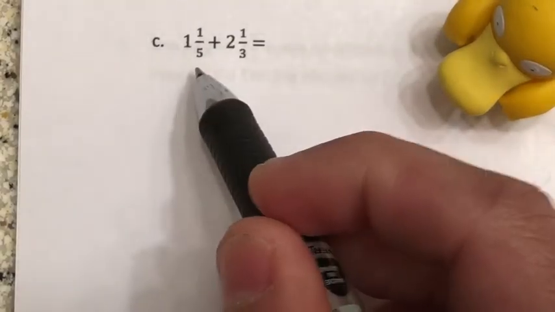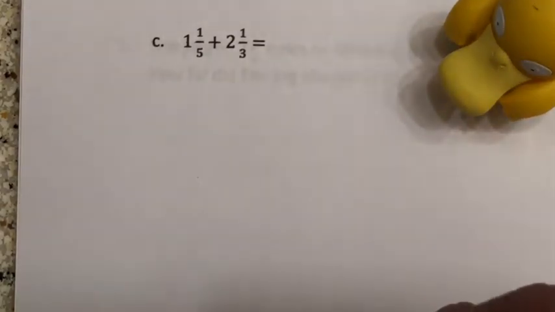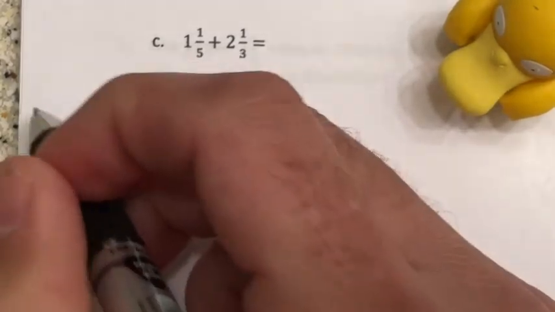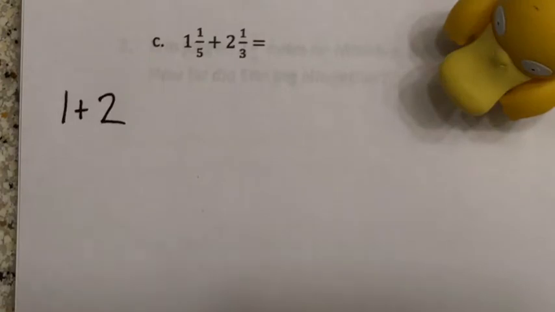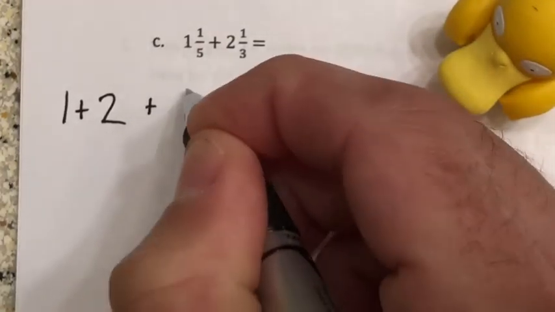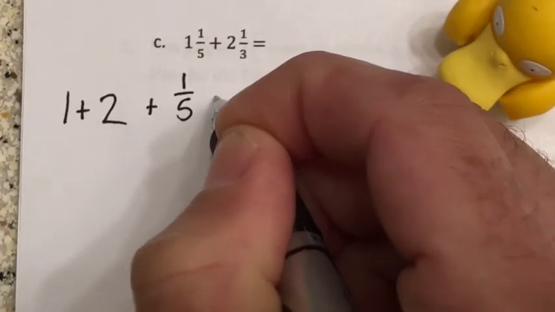Okay, so I have 1 1/5 and 2 1/3. Kind of like the last one, I'm going to take our whole numbers, 1 plus 2. Okay, then I'm going to add 1/5 and 1/3.